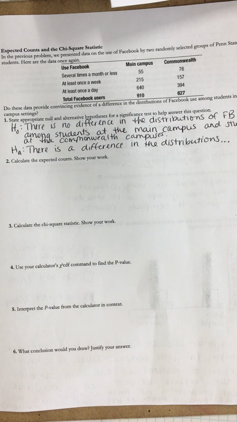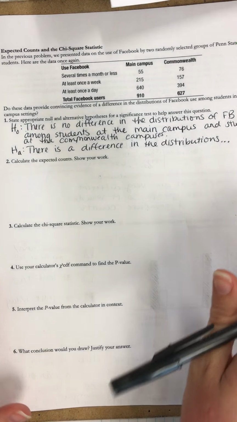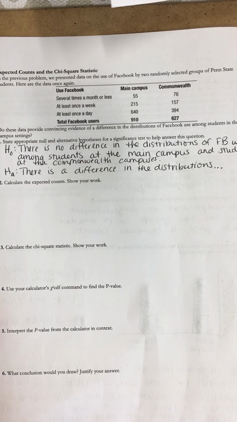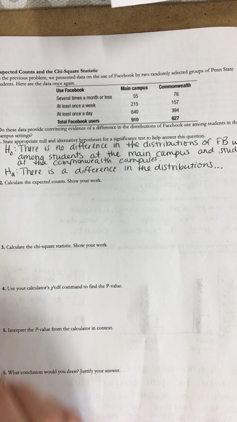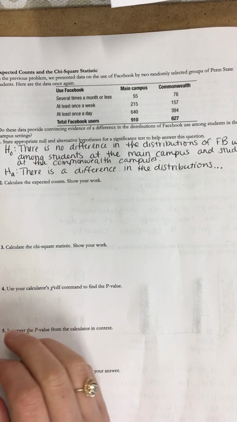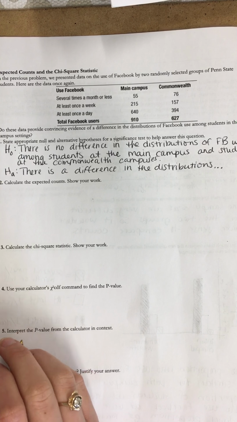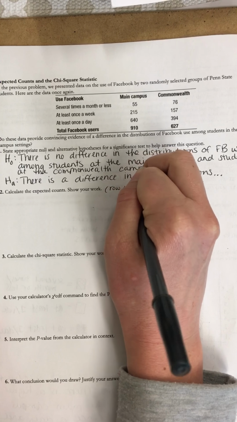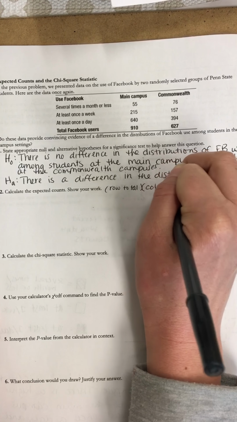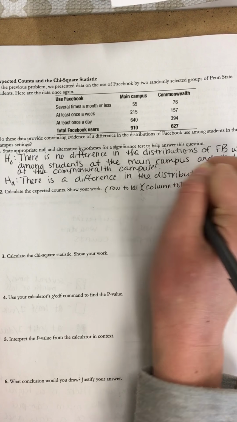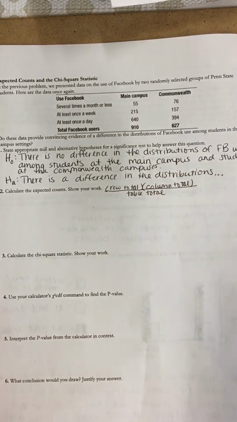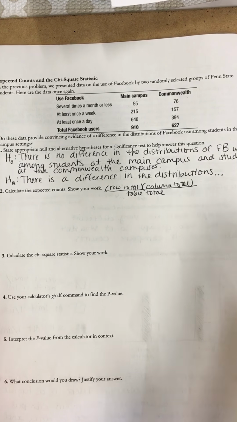So if you wanted to do this in the calculator, you could, but since it says show your work, I'm going to make sure we see it. I'm going to need the totals, because what I was telling you earlier, that extra thing that I had you add on expected count on the front of the notes, was row total times column total divided by table total. The table total, or the total total, okay?